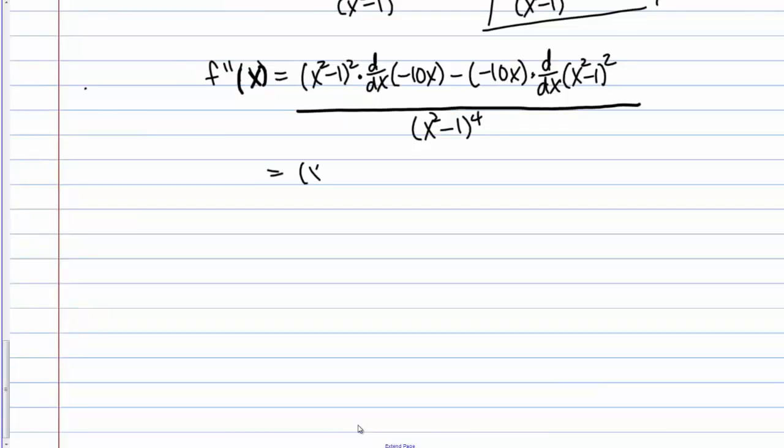So this is going to give me x squared minus 1 quantity squared times the derivative of negative 10x, which is negative 10, minus negative 10x. Okay, so now we want to take the derivative of x squared minus 1 squared. Okay, so I need to remember to use a chain rule on this part. I'm going to bring that 2 down. Okay, so I'm using the power rule.